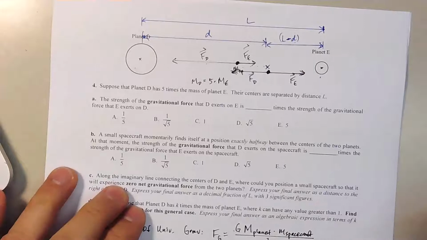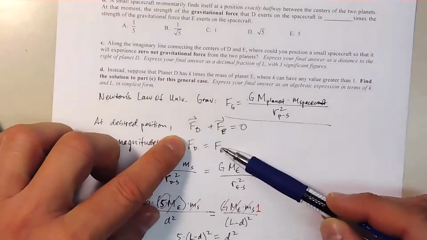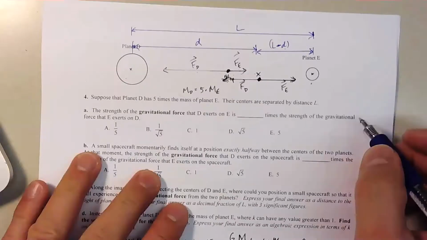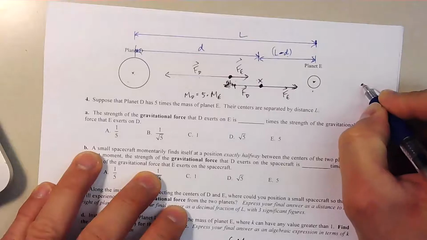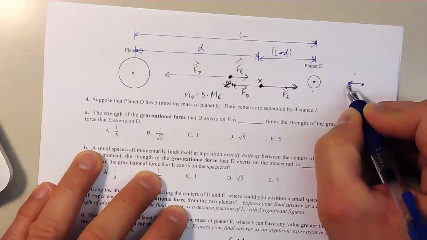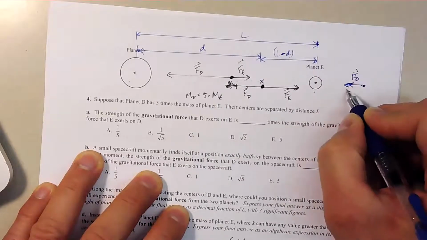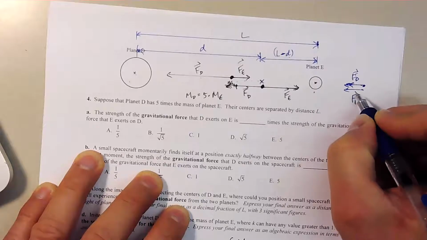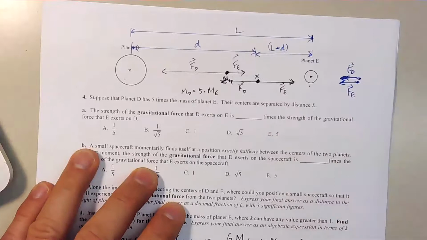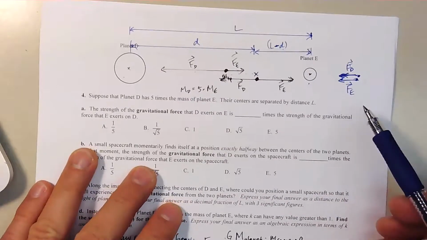It turns out, mathematically, we've just solved for all locations in space for which the magnitudes of those two force vectors are the same. So if you put the little spacecraft over here, it's true that the attractive force from planet D and the attractive force from planet E will both have the same magnitude. They'll both be the same number of newtons. But the problem is here, they're not canceling each other out, right?